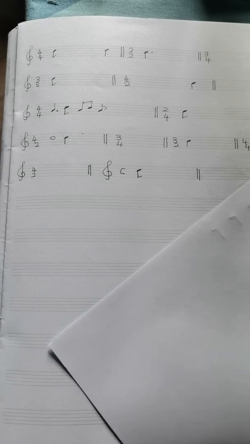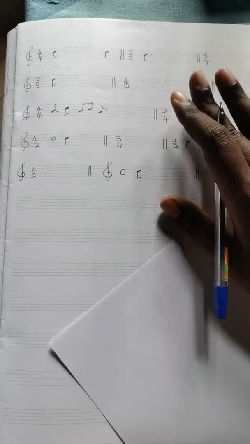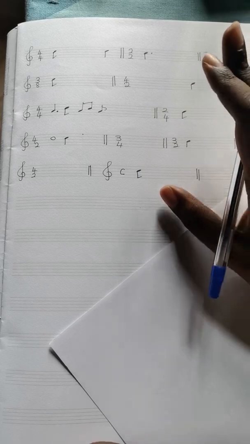Hi children, today I'll be teaching some time signature related questions. We are going to see how to group all these bars according to the time signature using rests.